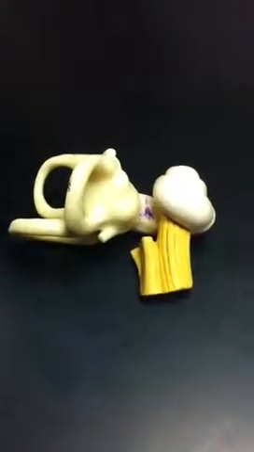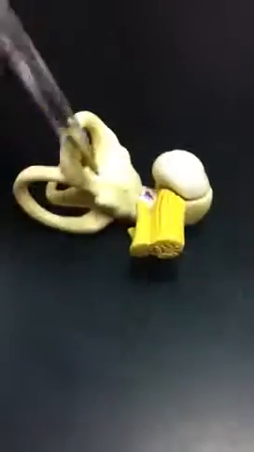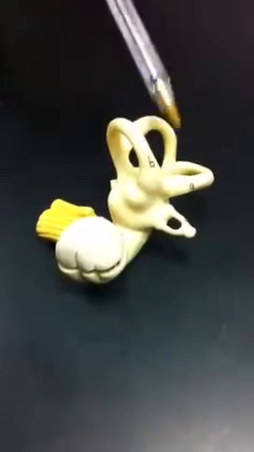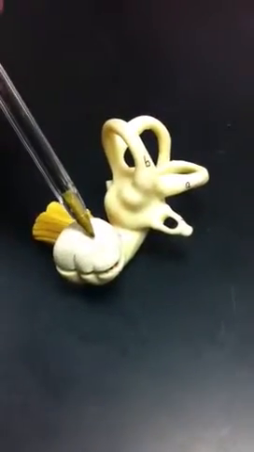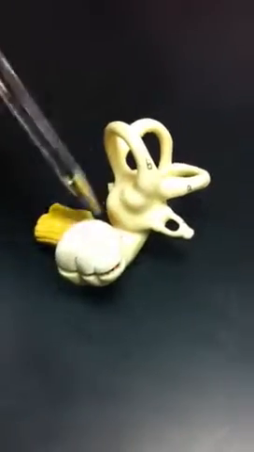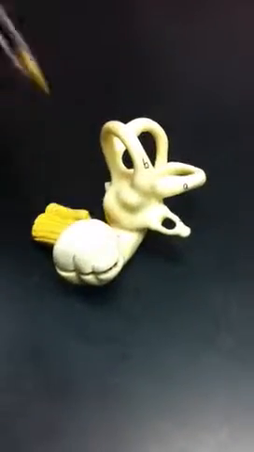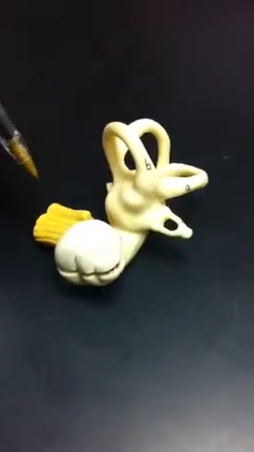Okay, so we take out the inner ear. By the way, which bone is this? Temporal bone. Okay, so for this one, first the three major parts. What are these? Semicircular canals. What's this? The cochlea. And what's this middle section? The vestibule. Okay.